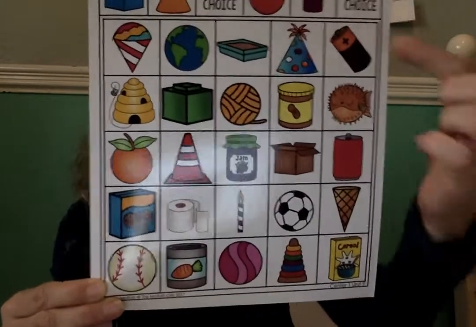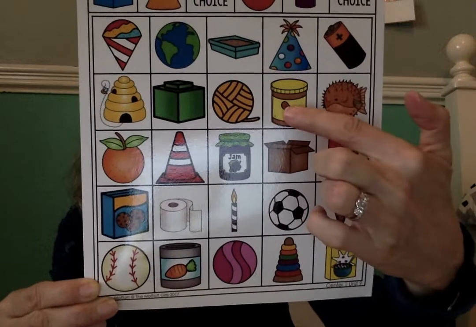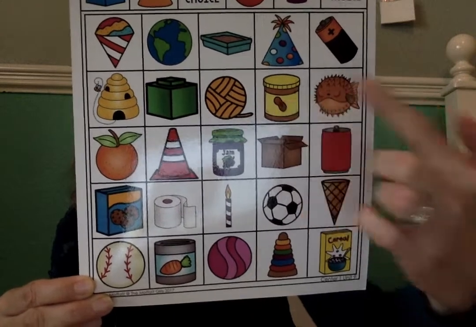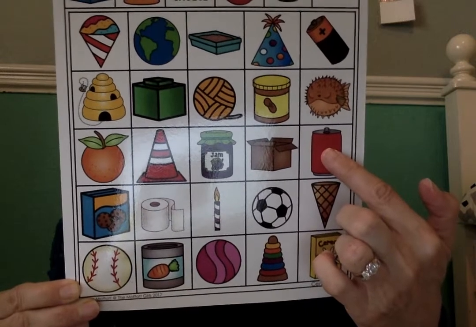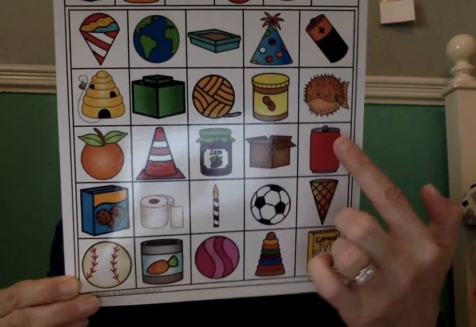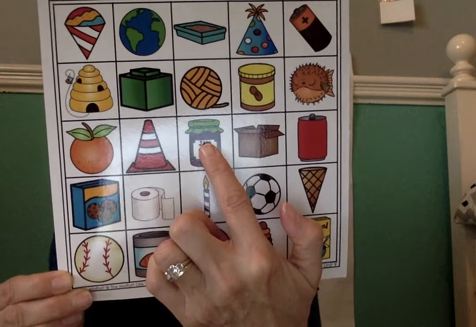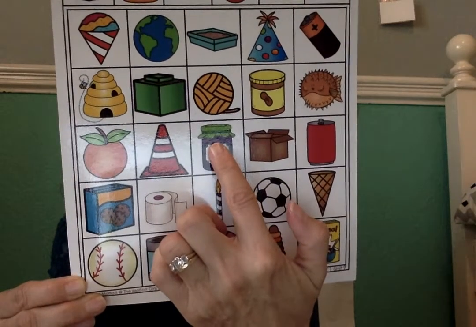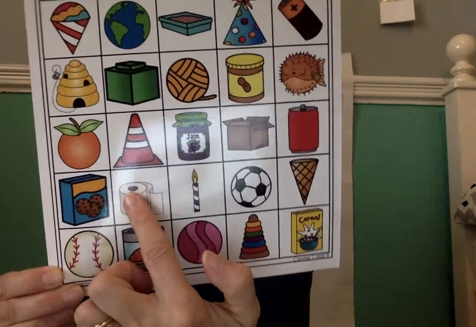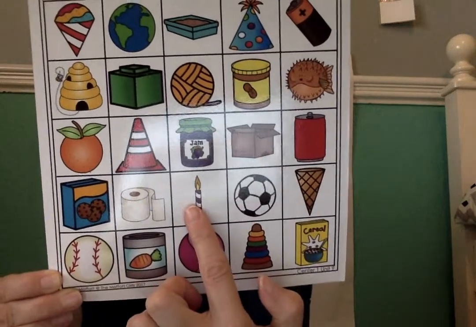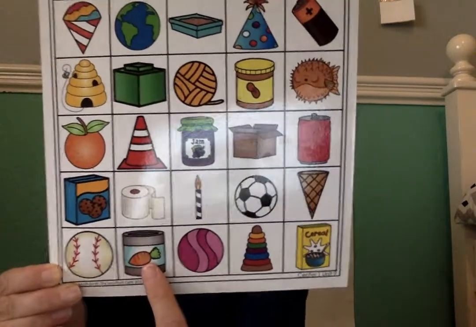All right, did you find the battery? Did you frame the peanut butter jar? And the Coca-Cola can? And the jam jar? And the toilet paper? And the candle, that was a tricky one. And the can of carrots.